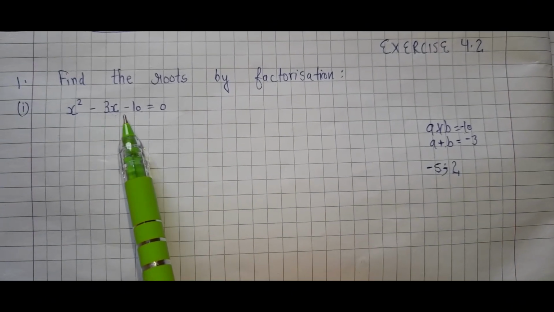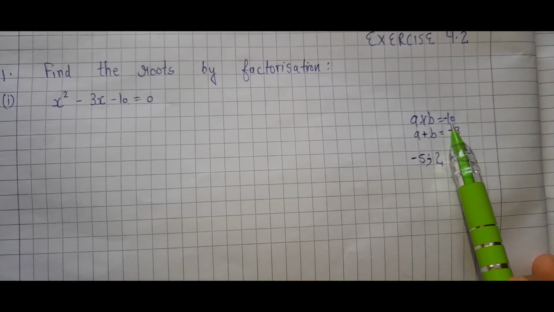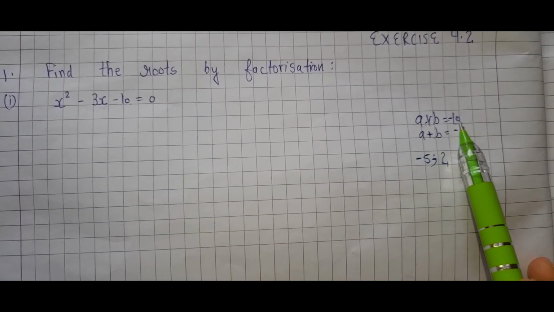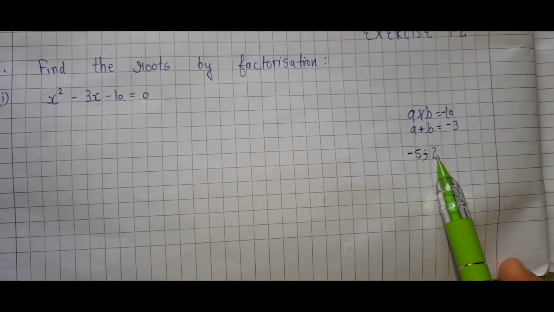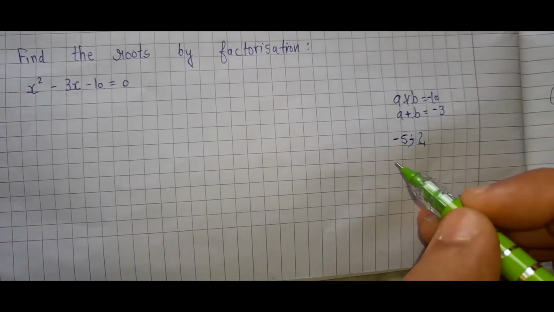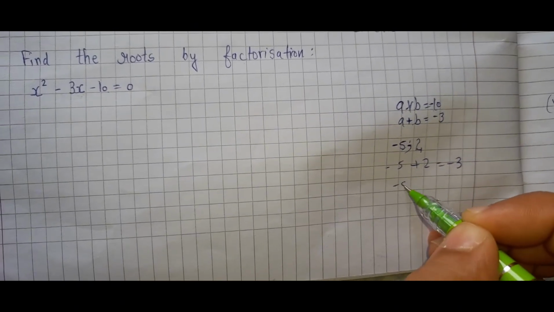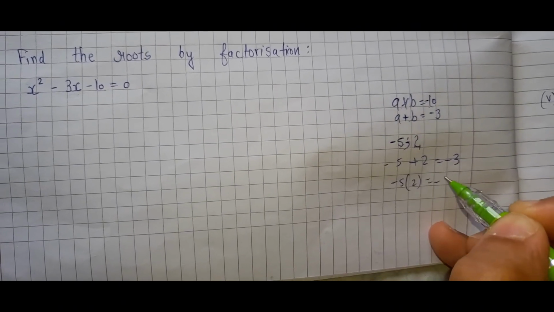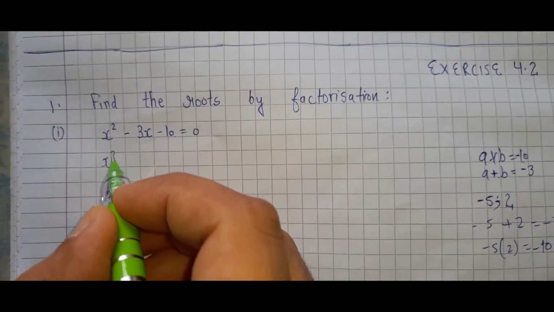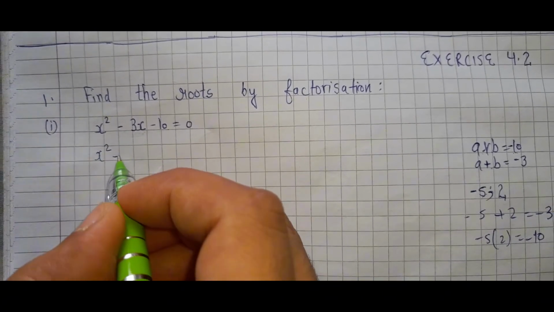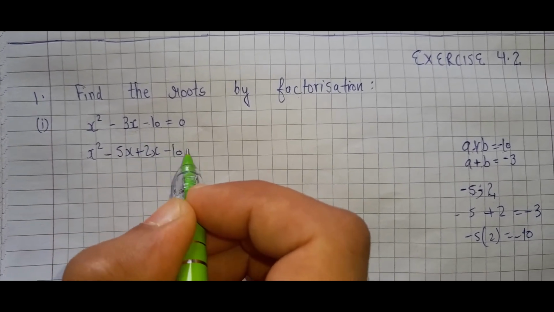Now, we need to find two numbers such that after their multiplication we will get minus 10, and after adding these two numbers we will get minus 3, that is the middle term. So, minus 5 and 2 are the two numbers such that after adding them we get minus 3, and after their multiplication we have minus 10. So we can write it as x squared minus 5x plus 2x minus 10 as it is.